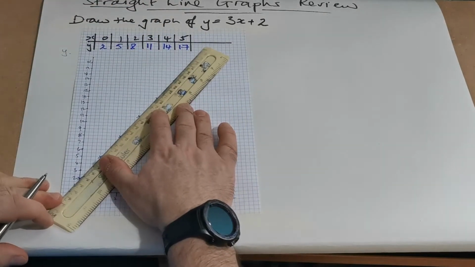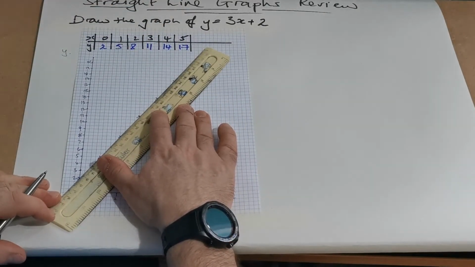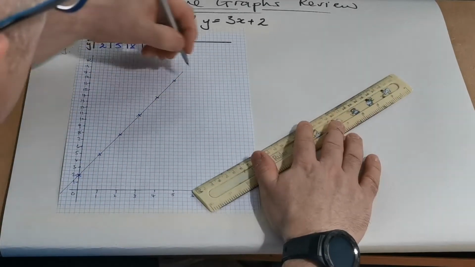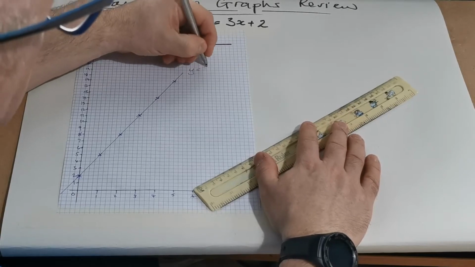And I should be able to join those up with a nice straight line. And I would always label that y equals 3x plus 2.